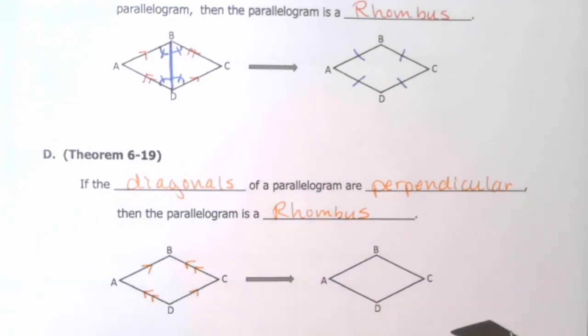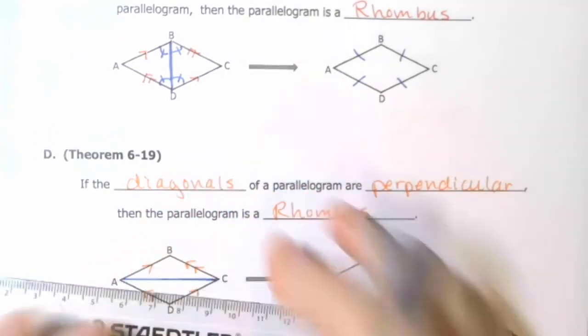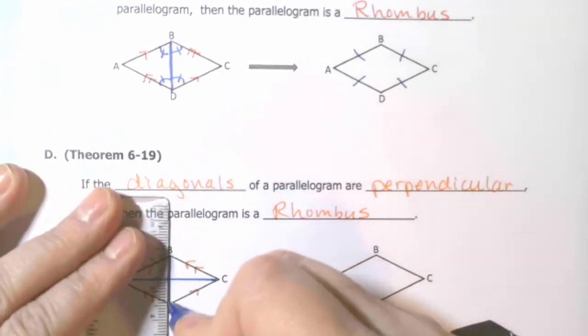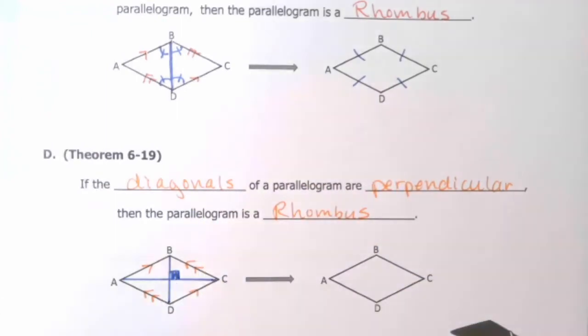If the diagonals are perpendicular, so when I draw in AC and BD, if those are perpendicular, then it's a rhombus, and all four sides are the same. So a rhombus has diagonals that are perpendicular. A kite has diagonals that are perpendicular.